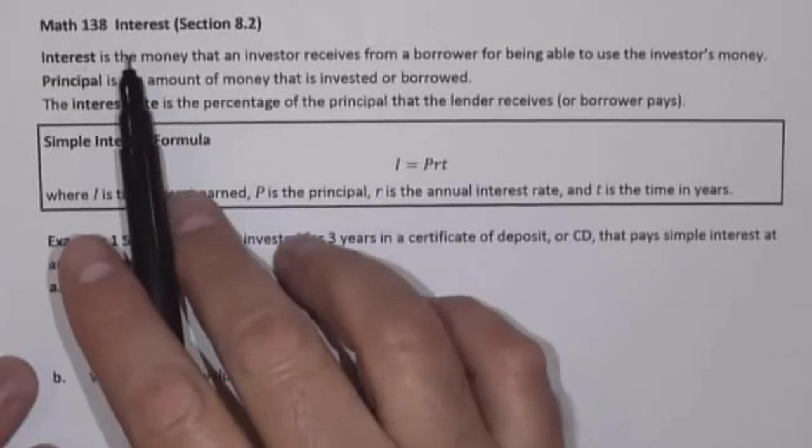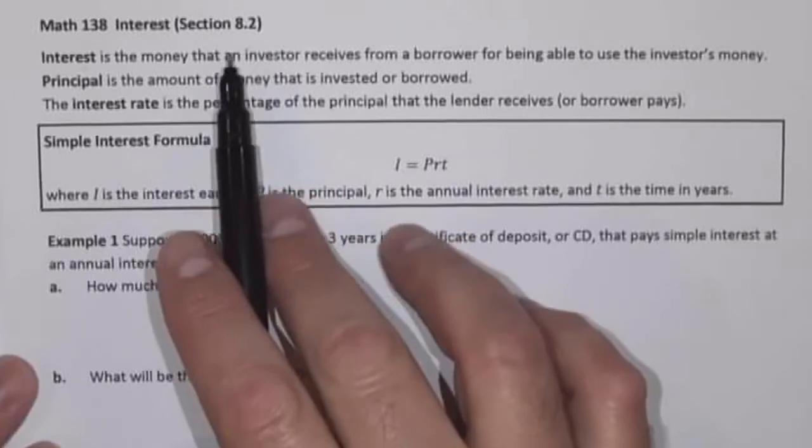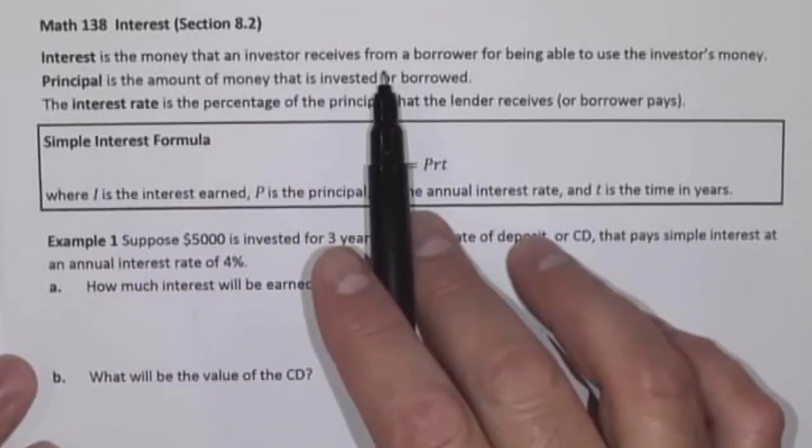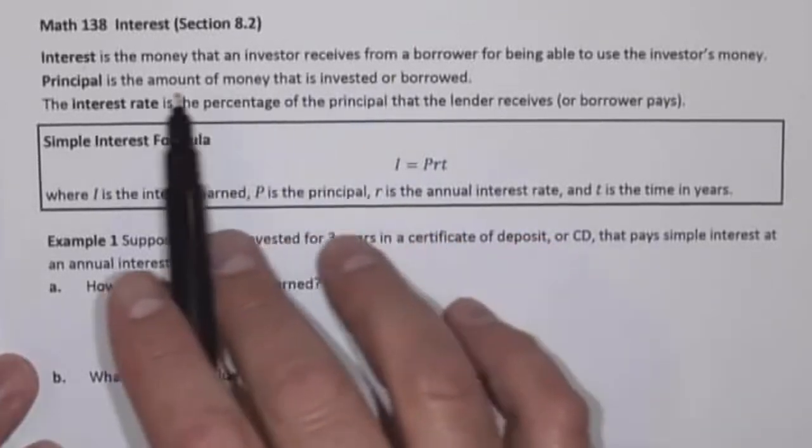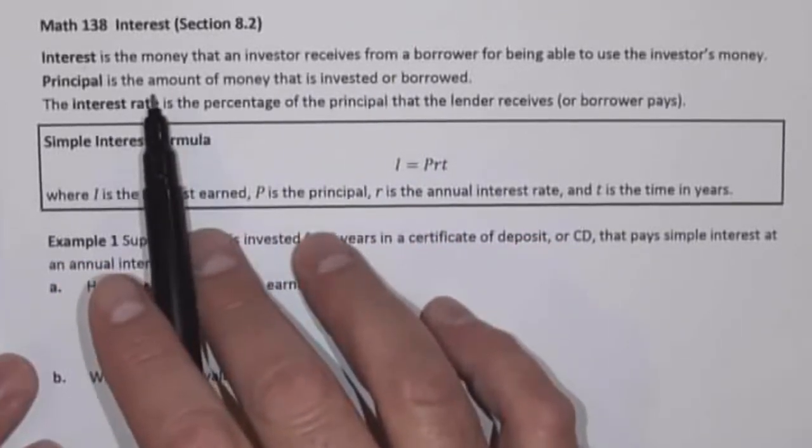In this section, we're going to be studying interest. There are two different types of interest that we'll be looking at. We'll be talking about simple interest and we'll be talking about compound interest. So what exactly is interest?